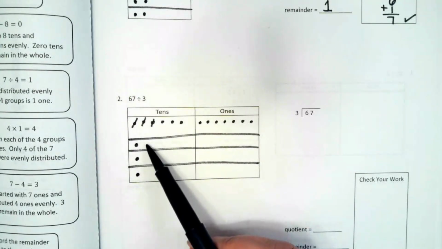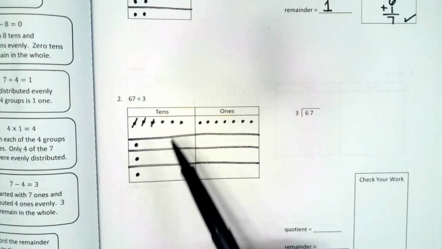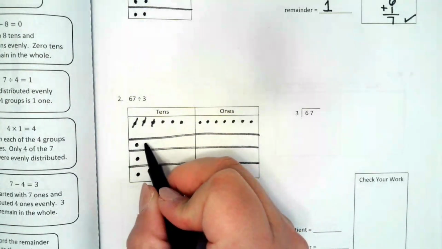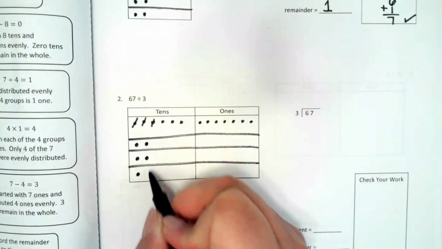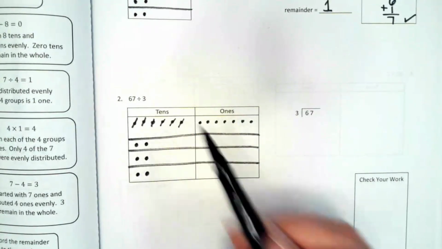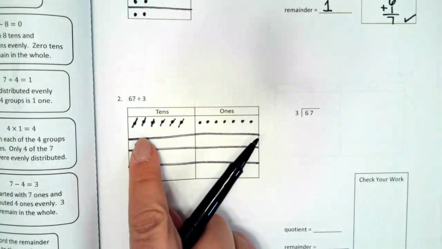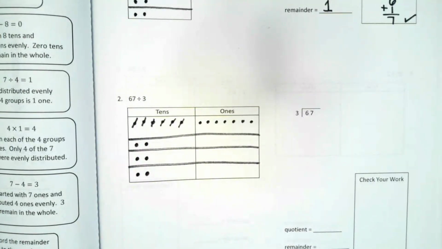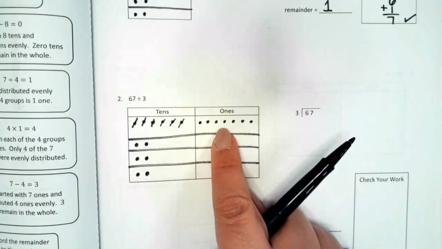We would need 3 more tens. Do we have 3 more tens? Yes, we do. So put 1 more 10 in each group and then cross off 3 more tens. So look what we have in each group so far. 2 tens. Now let's distribute the ones.